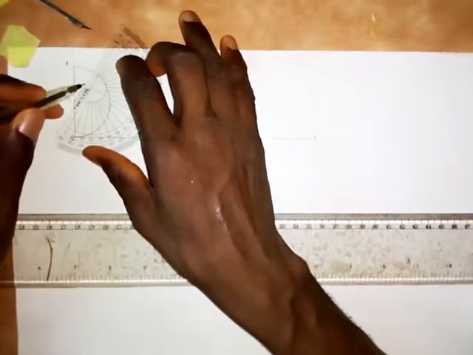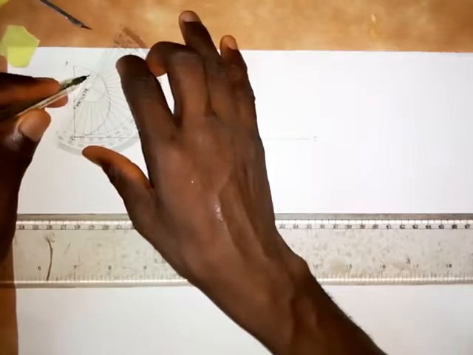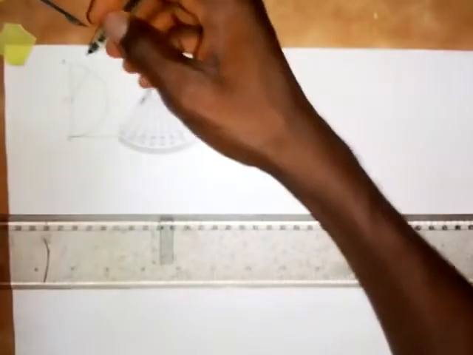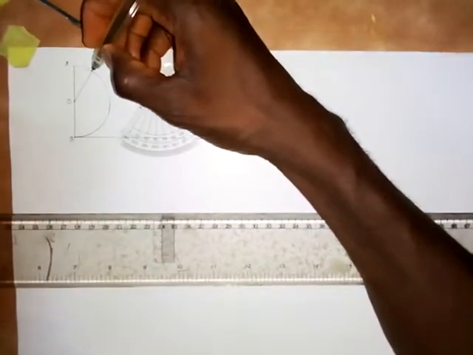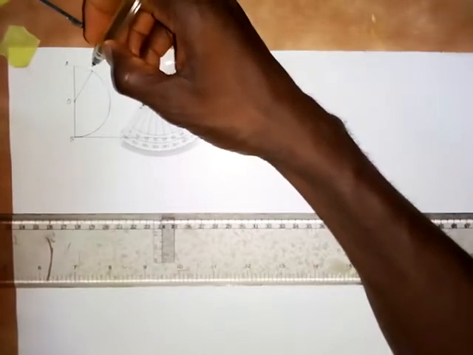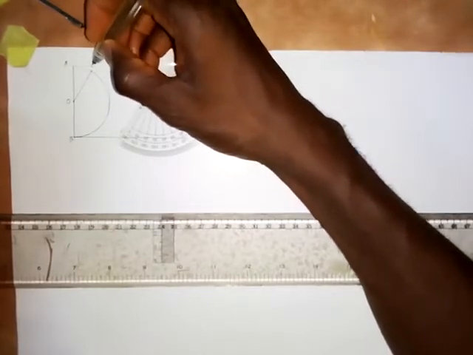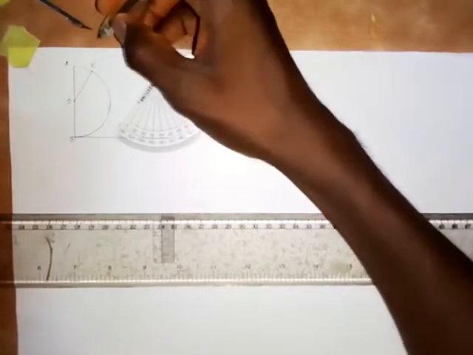When you draw that straight line, it will touch the semicircle at this point. I will call this point E, on the semicircle.